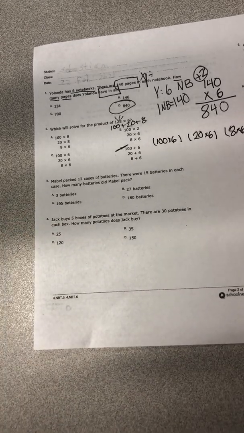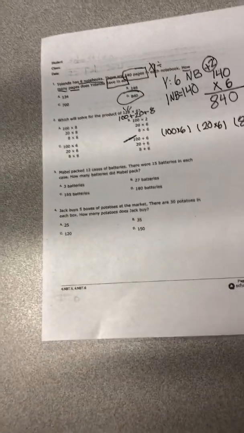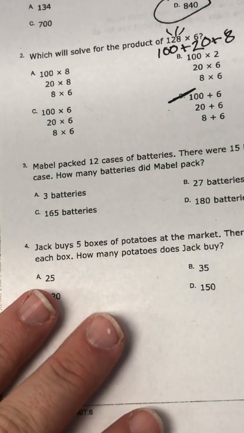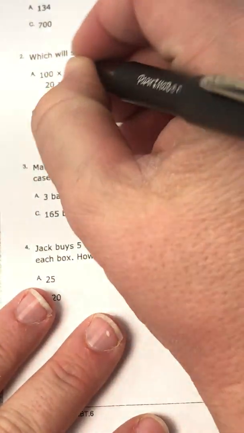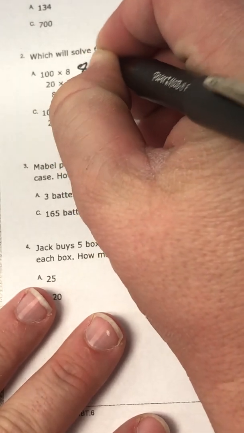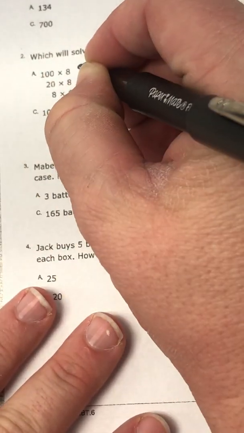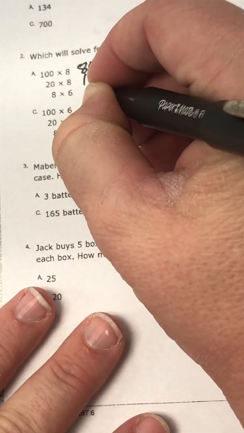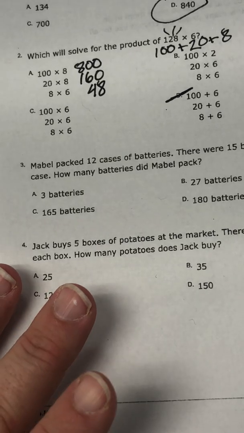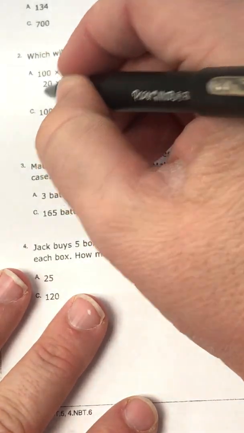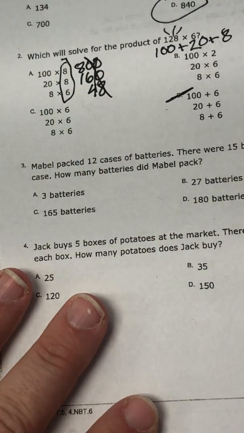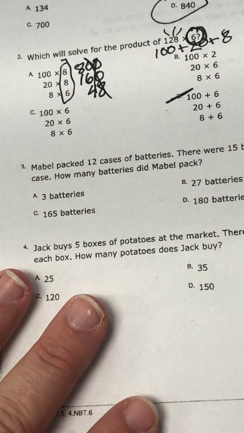All right, so why do we know it's not A as well? Because we know it's not A because 100 times 8 would be 800. 20 times 8 would be 160. 8 times 6 is 48. But when you add this up, that would be 128, but these would have to be the same. It can't be times 8 because it is times 6 over here.